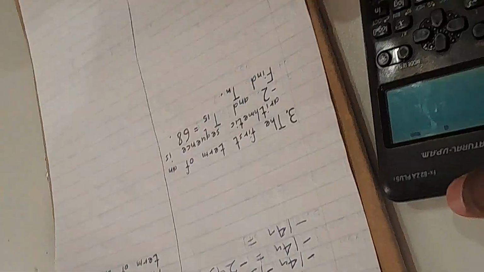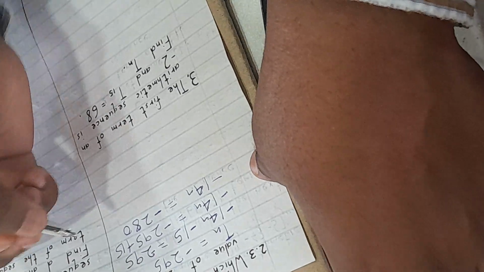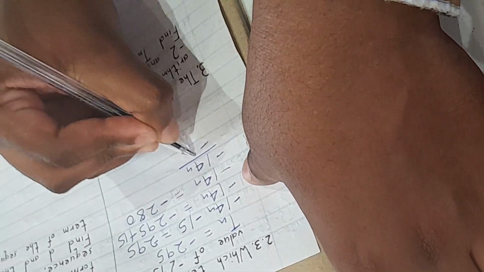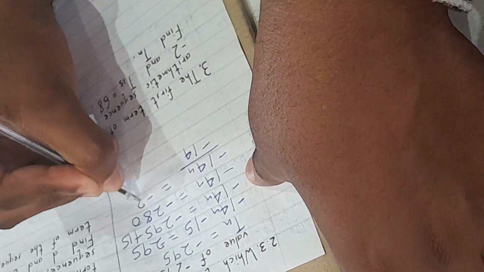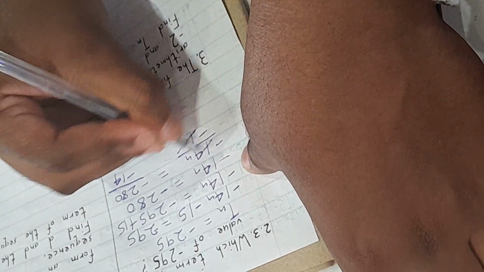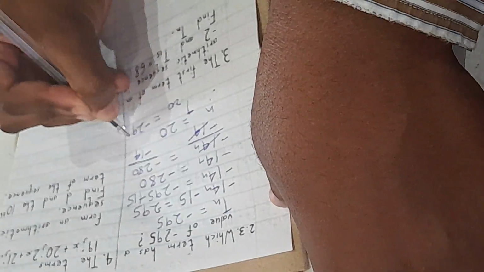So it's negative 295 plus 15, which is negative 280. As usual, we divide both sides by negative 14. This goes, n is 20, right? So therefore T20 is equal to negative 295.